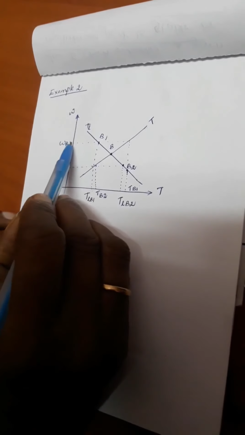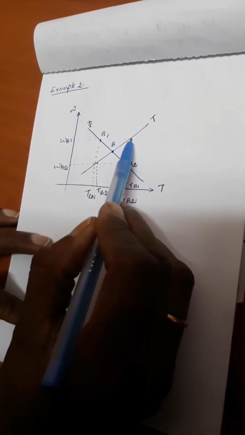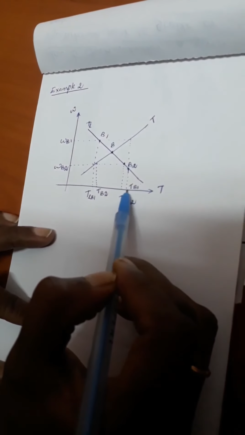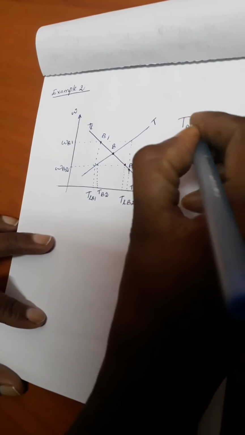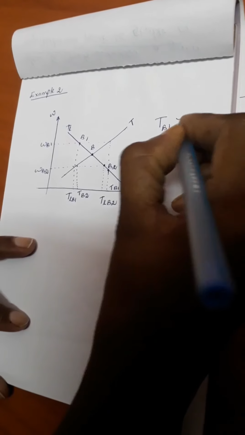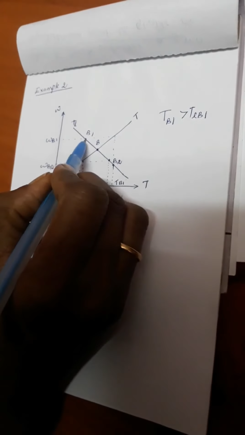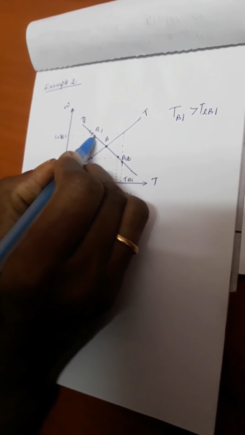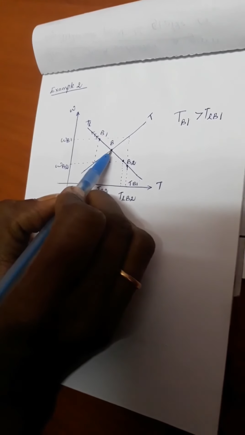And for the same operating point, if you check the motor torque, it is equal to TB1, and you can see that TB1 is greater than the torque TLB1. The motor torque TB1 is greater than the load torque TLB1, which causes acceleration. So the speed further increases and the point B1 moves towards the upper side, and we can see that it is not brought back to the point B.